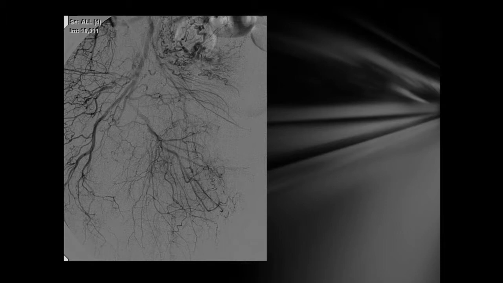So we started with a right internal iliac arteriogram, selective injection, and you see in the distribution of the right internal pudendal artery, corresponding with the area of the ischiorectal fossa, very subtle but abnormal vessels, a slight increase in number and irregularity of the vessels in this area.